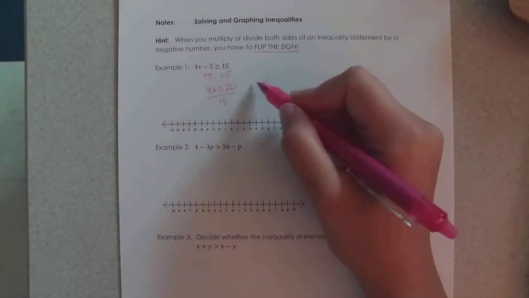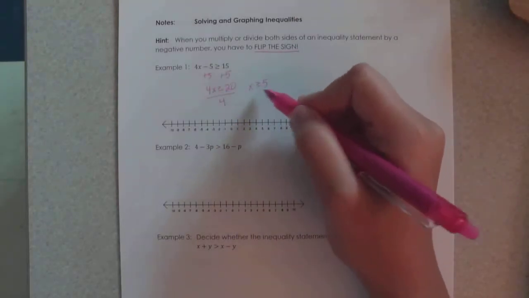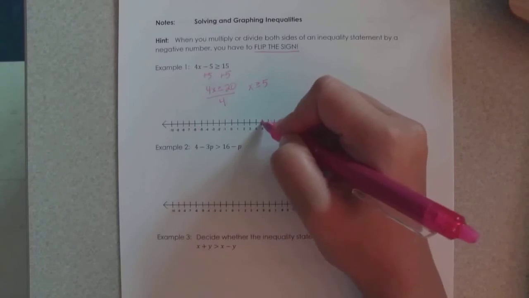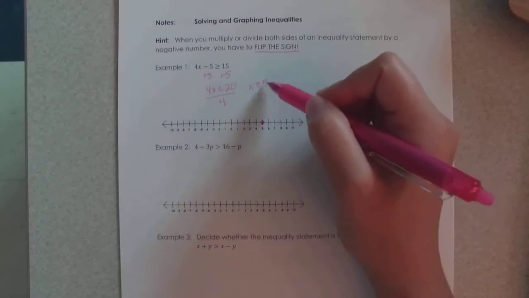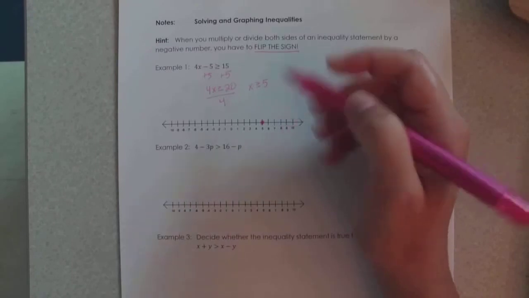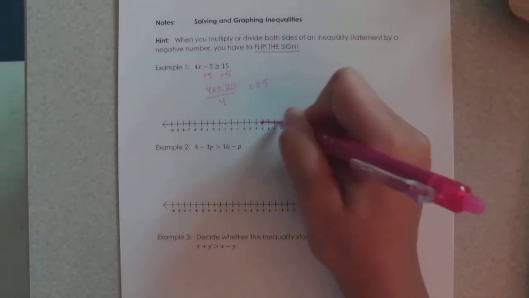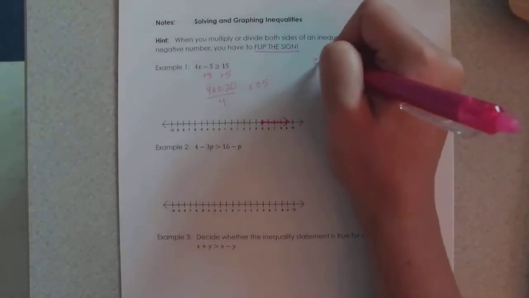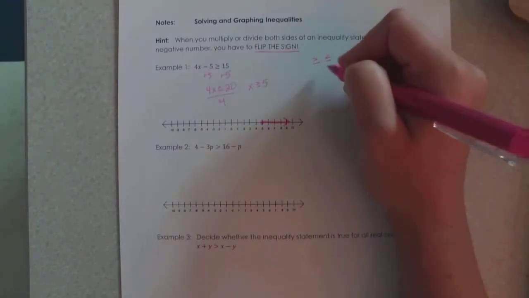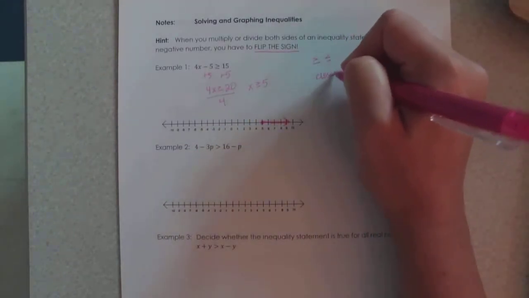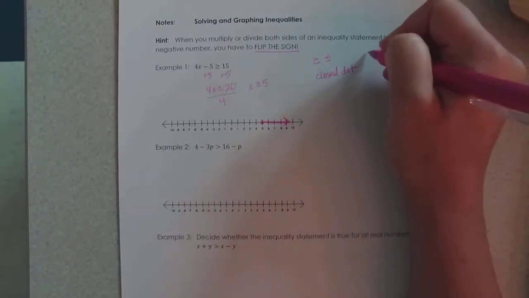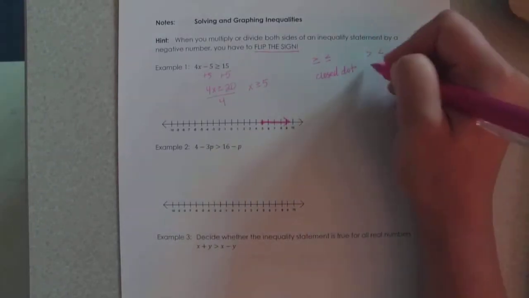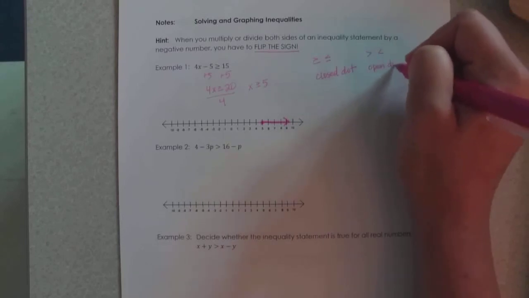Now you have to decide if you're going to use an open dot or a closed dot. This is greater than or equal to, so I'm going to use a closed dot. That represents that we're including 5 in our set of answers, okay? So x can be greater than or equal to 5. And this would be the graph of the solution. So if it's a greater than or equal to or less than or equal to, you're going to use a closed dot. If you just have greater than or less than, it's going to be open.